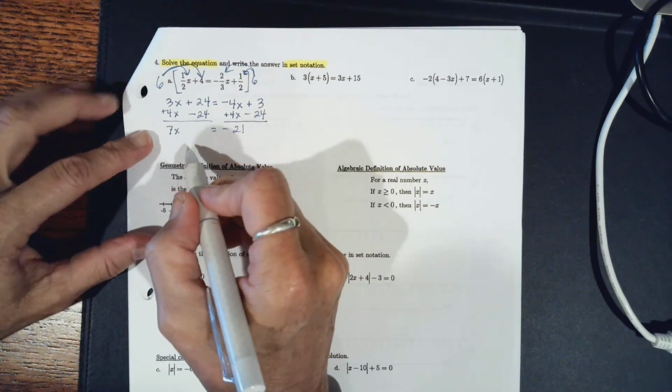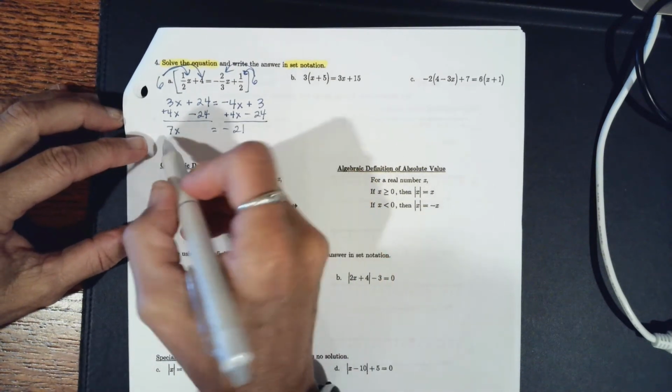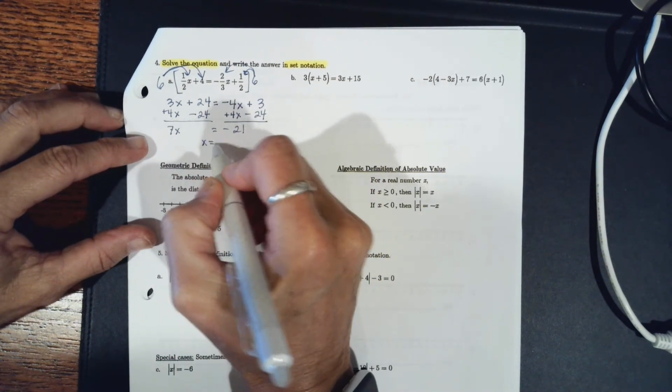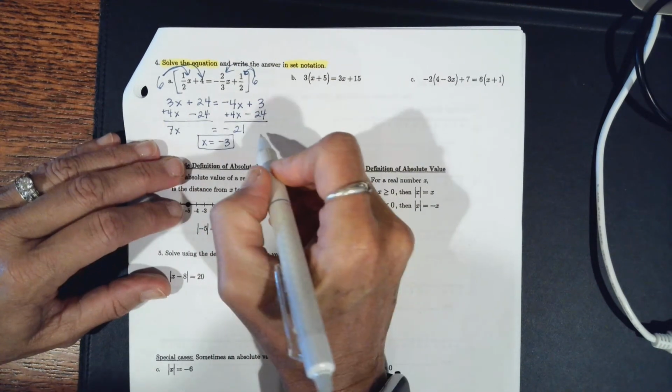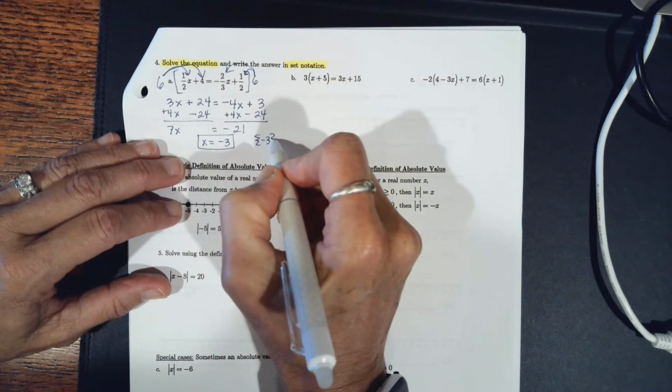So if I undo the multiplication by 7, I divide both sides by 7, and I get x equals negative 3. So that's my final answer. In set notation, it looks like that.